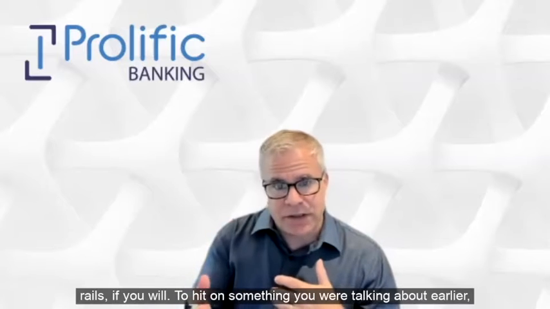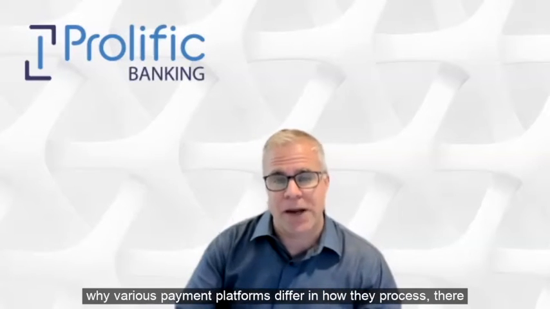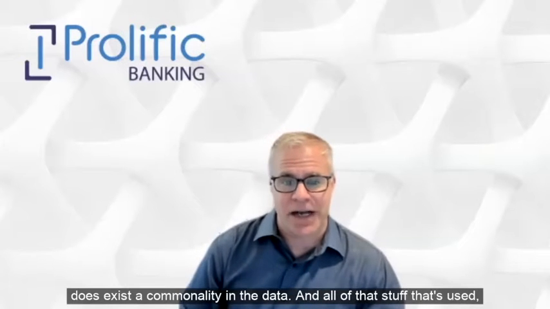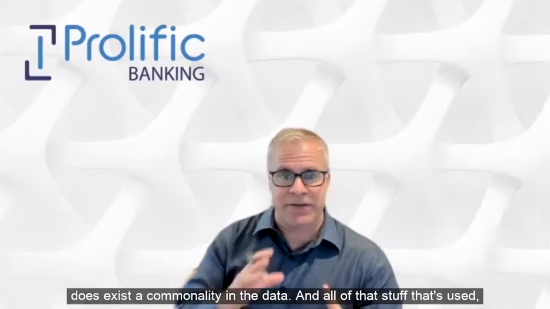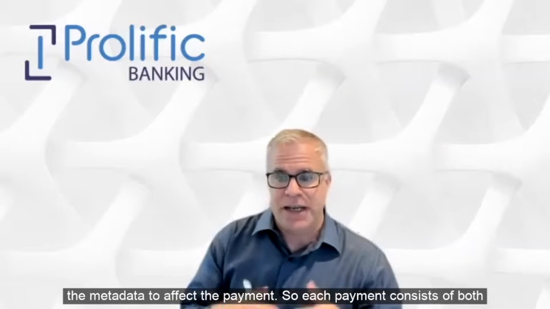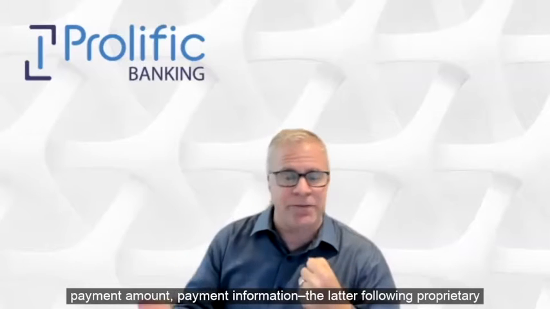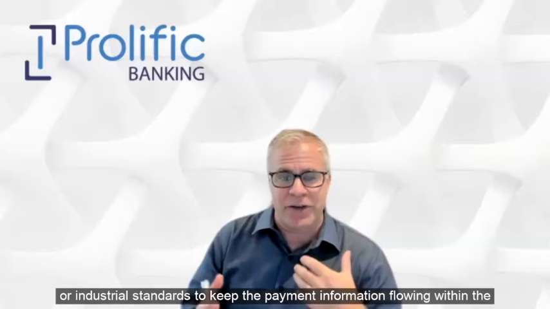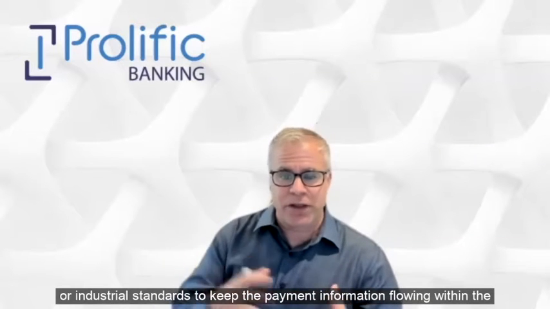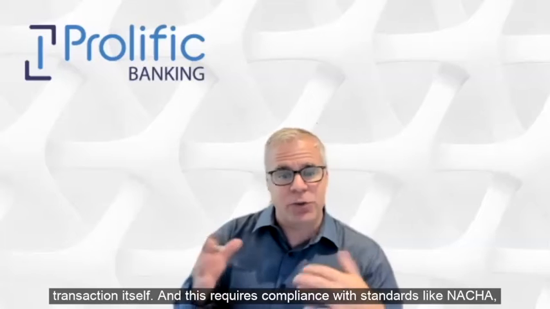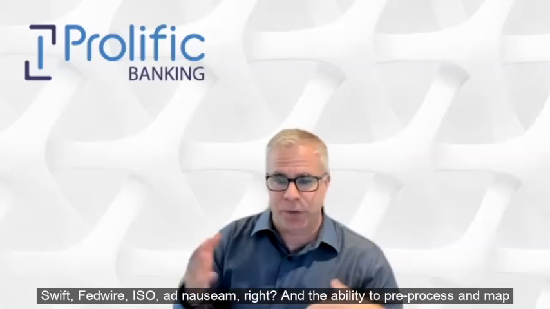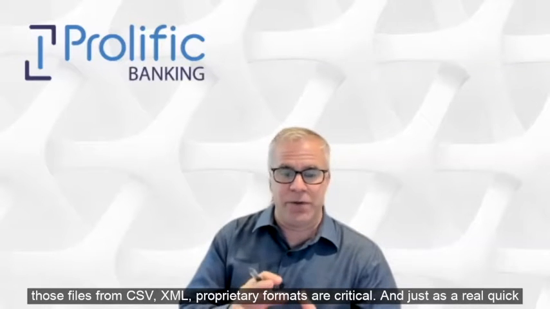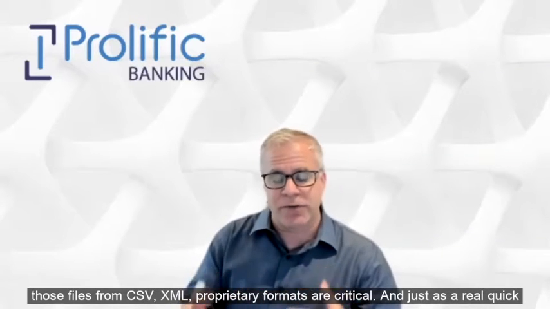To hit on something you were talking about earlier, various payment platforms differ in how they process. There does exist a commonality in the data, and all of the metadata used to effect a payment. Each payment consists of both payment amount and payment information, the latter following proprietary or industry standards to keep the payment information flowing within the transaction itself. This requires compliance with standards like NACHA, SWIFT, FedWire, ISO, ad nauseam, right? And the ability to pre-process and map those files from CSV and XML proprietary formats is critical.